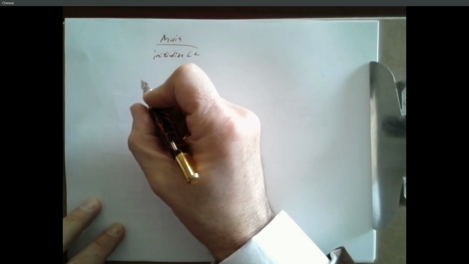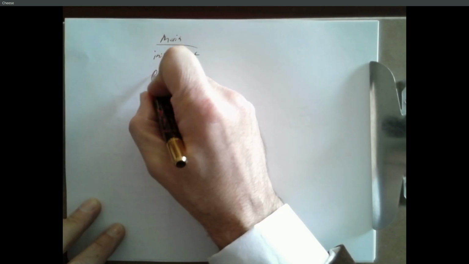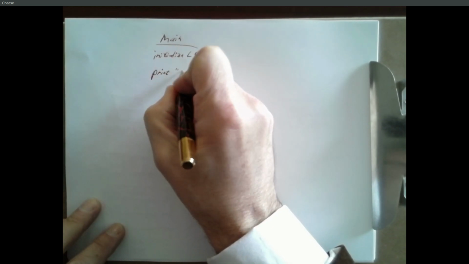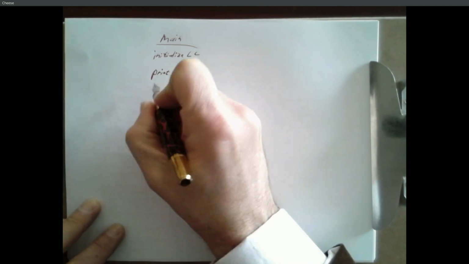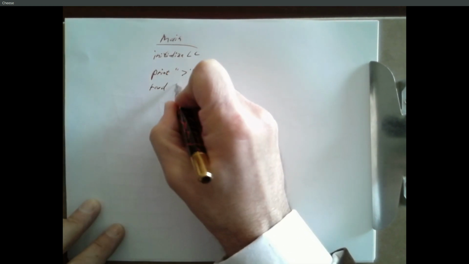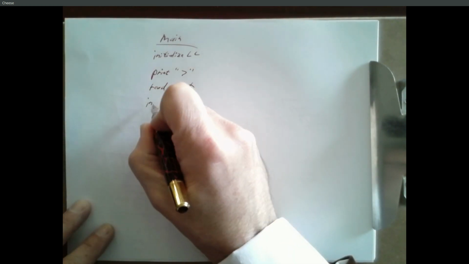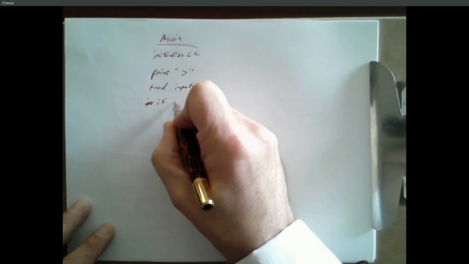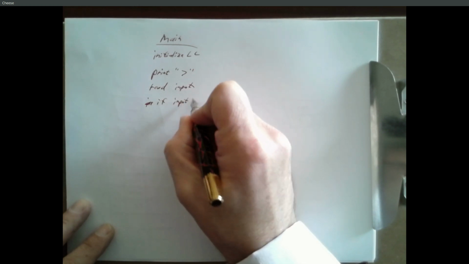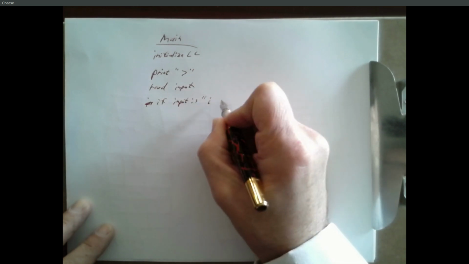All right, and then we're going to have some kind of loop. Print out a prompt for the user. Read a line of input from the user. And then you're going to use whatever you want to use, a bunch of if statements, a switch statement, a scanf statement, it's up to you.